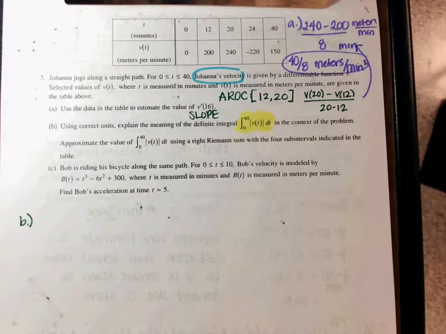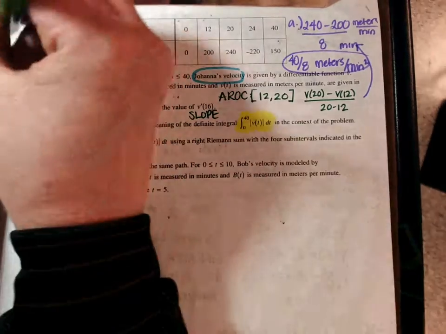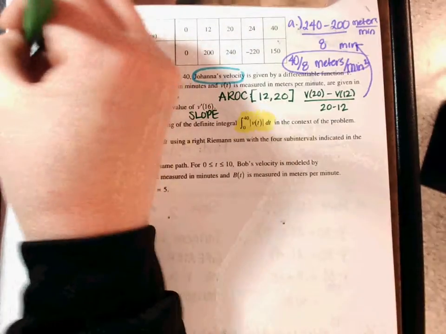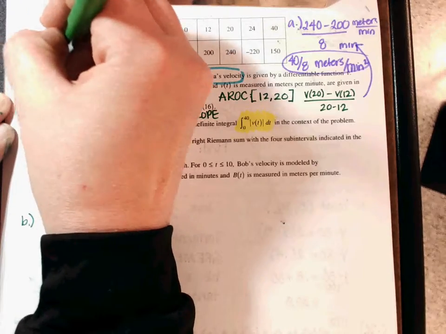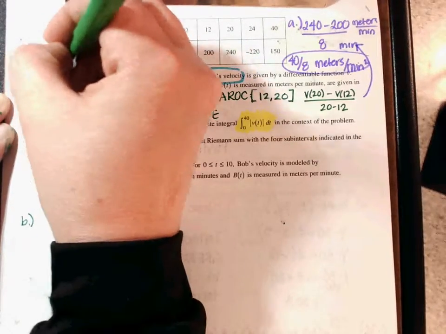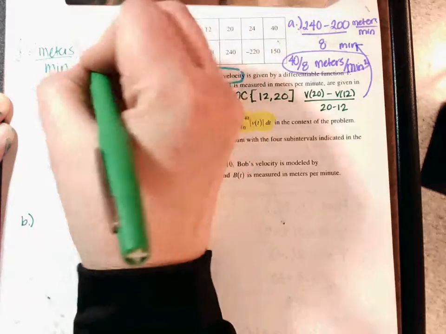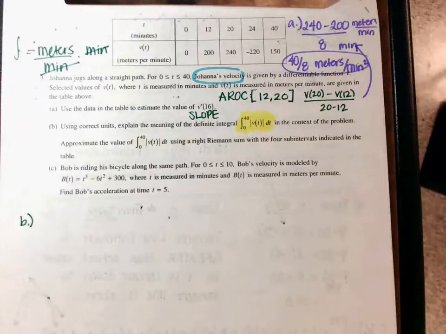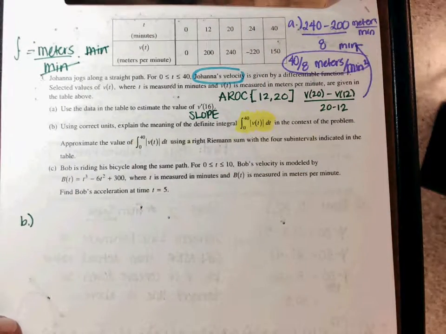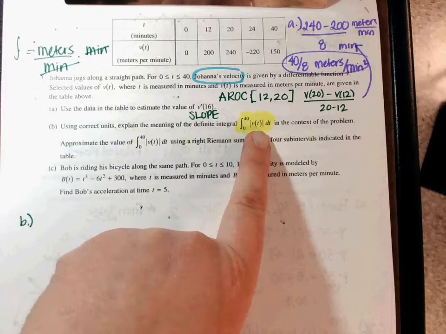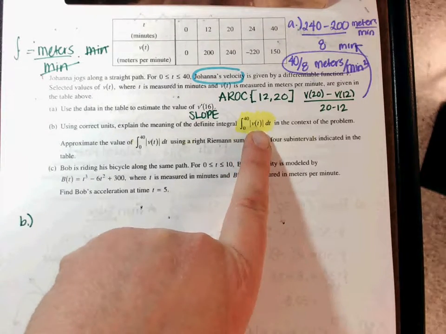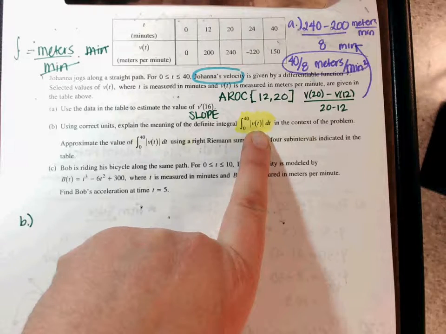So meters per minute times minutes, what happens? These cross out. So it would be the change in meters of her position, except for one thing. They put absolute value bars around it. So what do you call it if they put absolute value bars around it? It's not the displacement anymore, it's the distance.